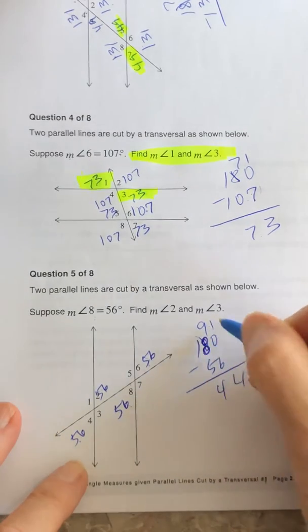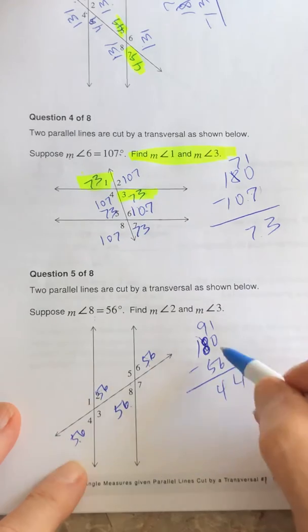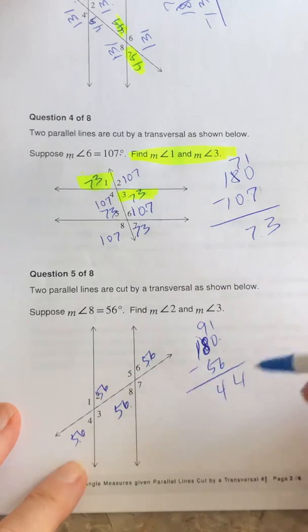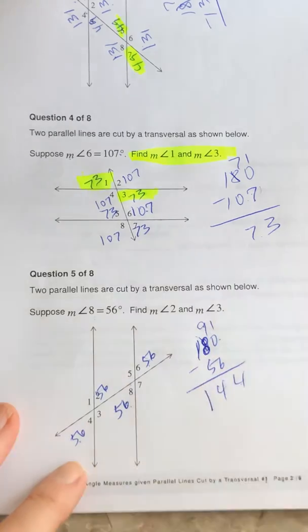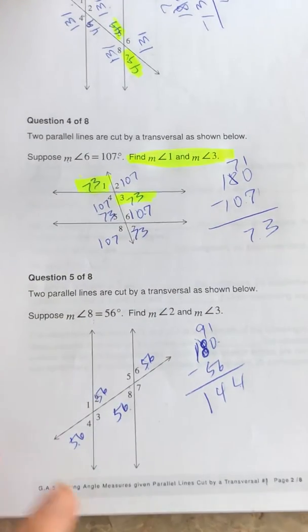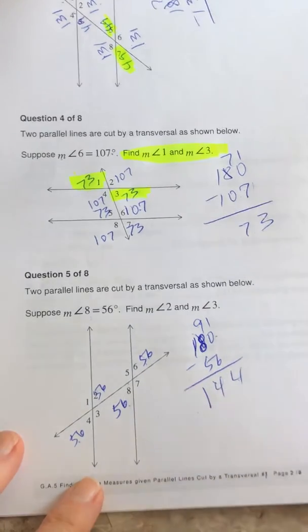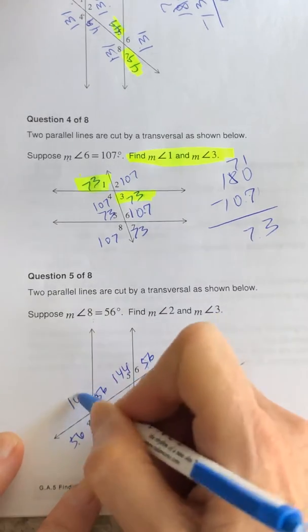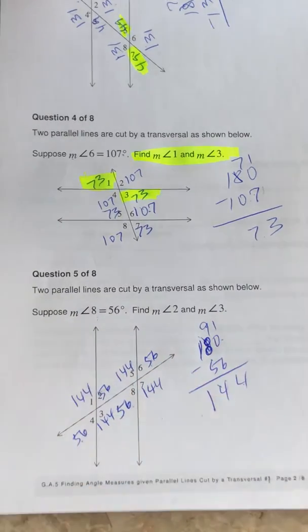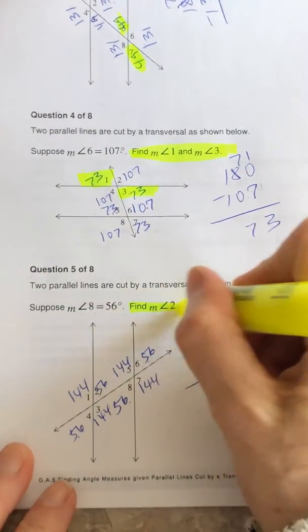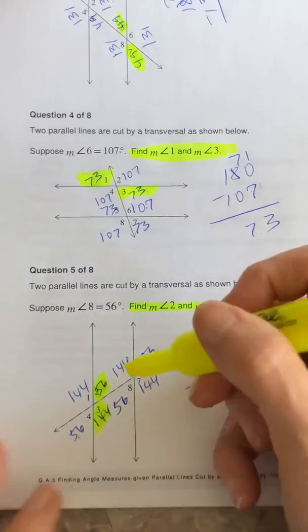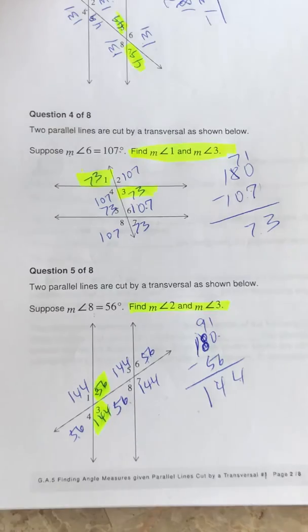Dang it. That's where I screwed up. I was like, what? That seems weird. 9 take away 8. Oh, I did it right. 180 minus 56. It's 144. 144, that's my big angle, 144. So I know that goes in the other one because I only have a big angle and a little angle. So I just fill them in for the rest of the spots. I'm done. All right, so then I'm looking for angle 2 and 3. Where's 2 and 3? I don't know. There's 2, there's 3. So those are the answers that I would put into Alex, okay?